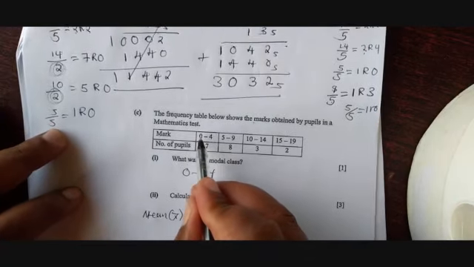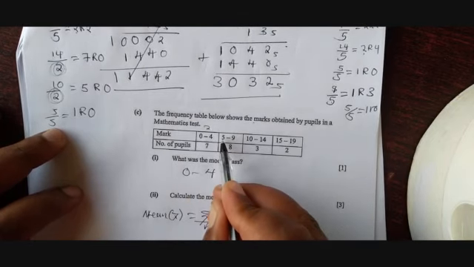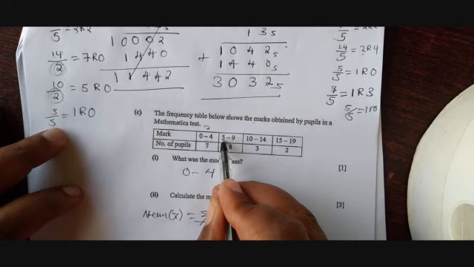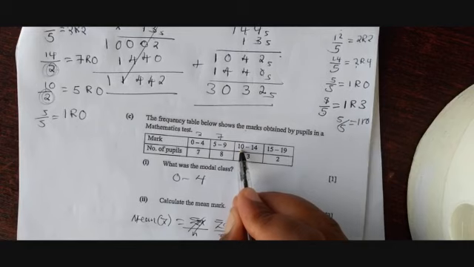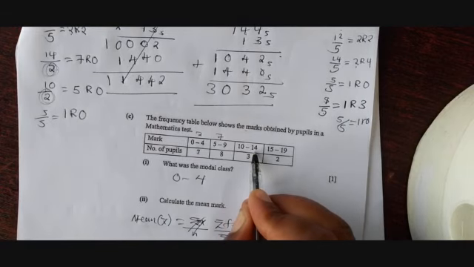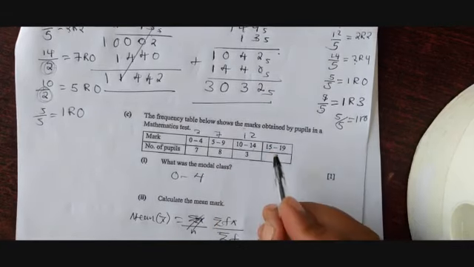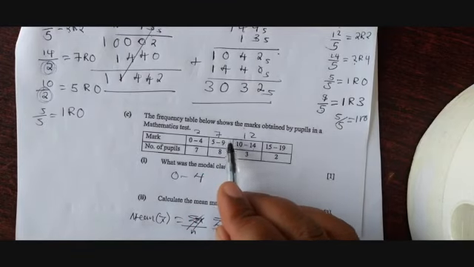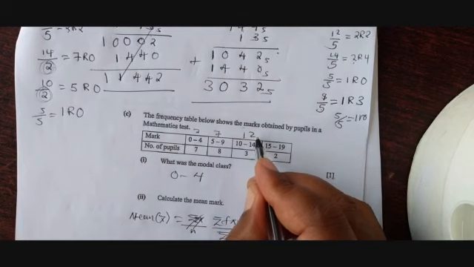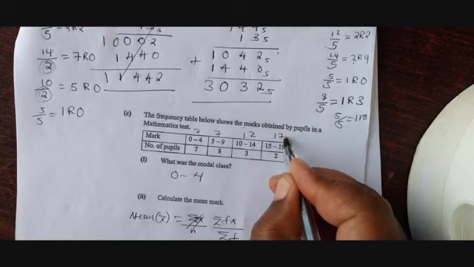Here you look at this one, 0 plus 4 divided by 2, you have 2 here. 5 plus 9, 14, divided by 2, you have 7. All right, 10 plus 14, this is 24, divided by 2, you have got 12. So now here you can see that it is increasing by 5. So it means the next one will be 12 plus 5, you have 17. This is what you are going to have.